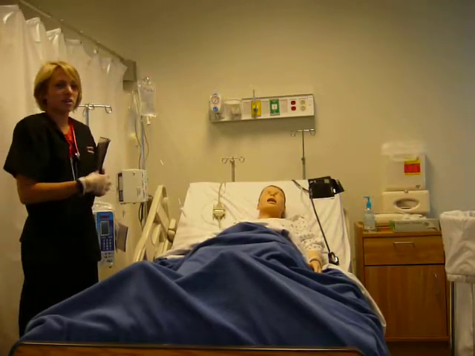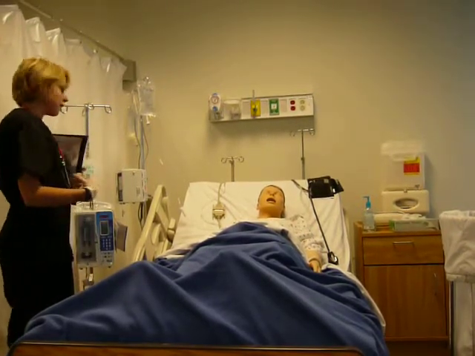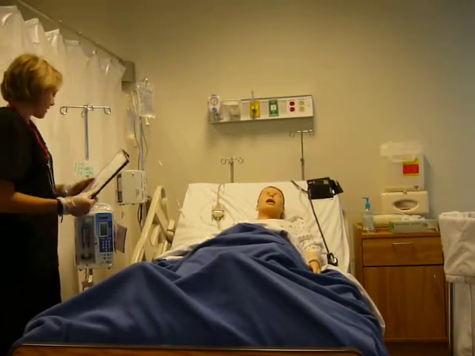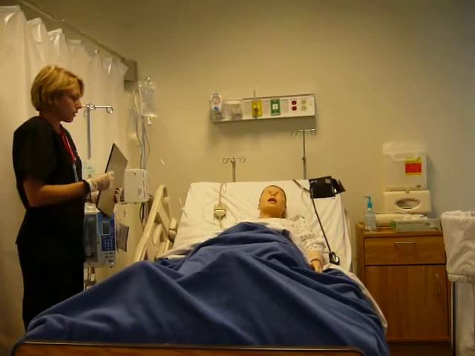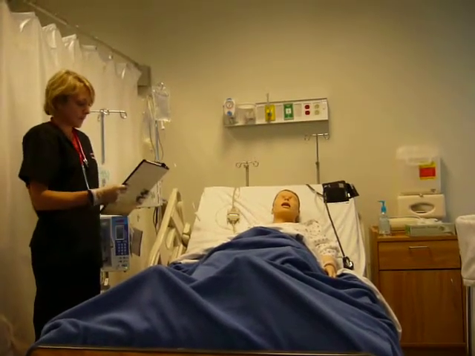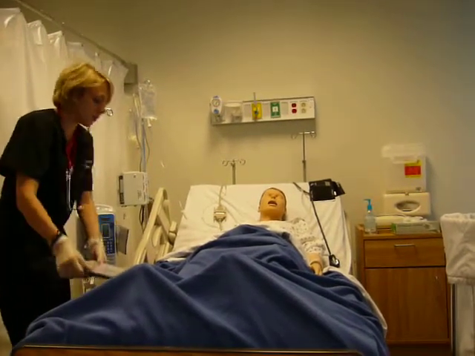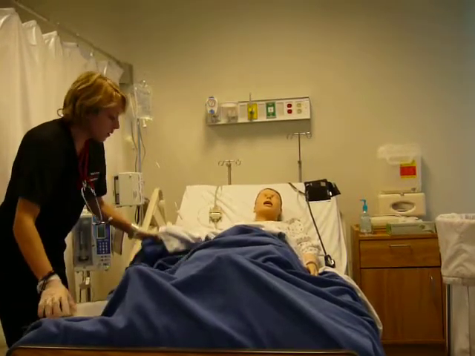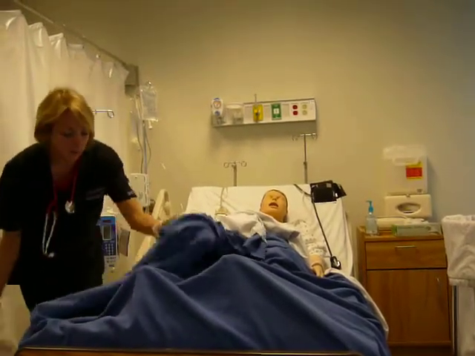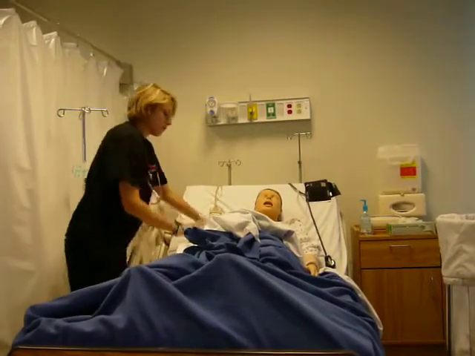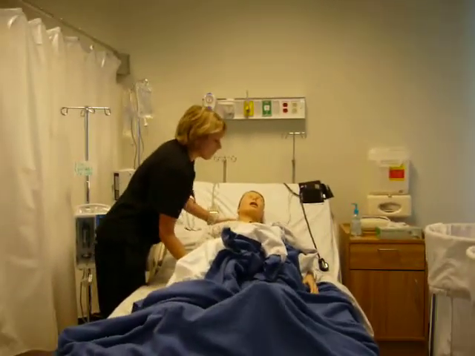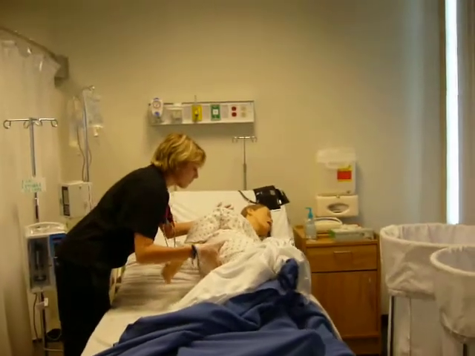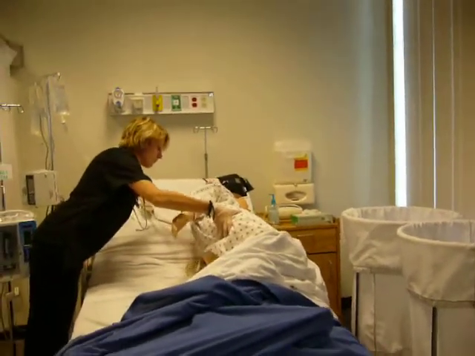Kelsey, can you confirm? I can confirm correct medication, correct patient, and correct rate. So then what you would want to do is make sure that all connection sites have been taped. On our patient, and on most patients, the connection sites are going to be on their lower back. If you turn the patient, you can see that all of the sites have been taped.